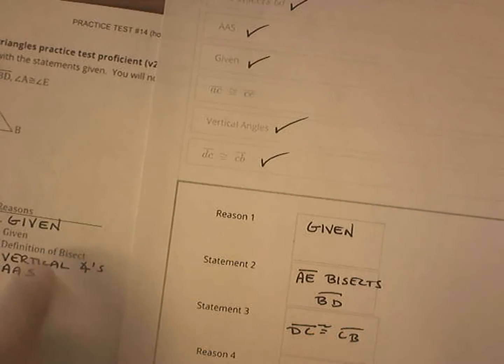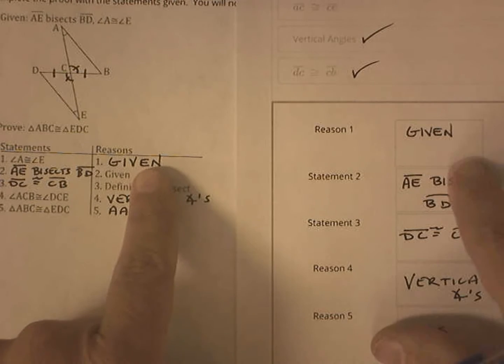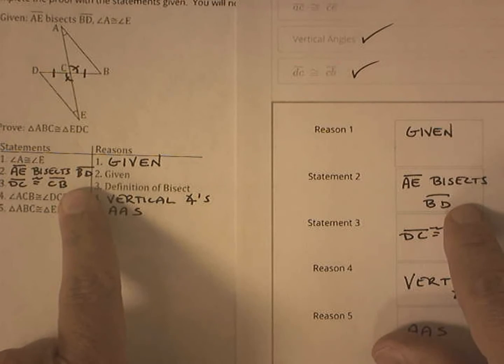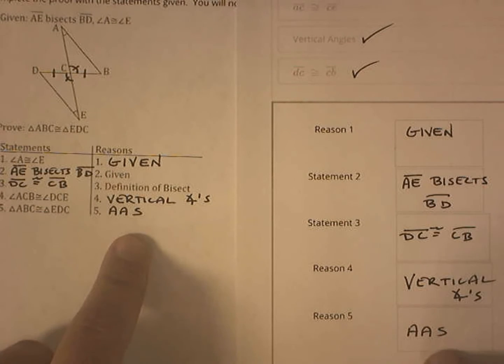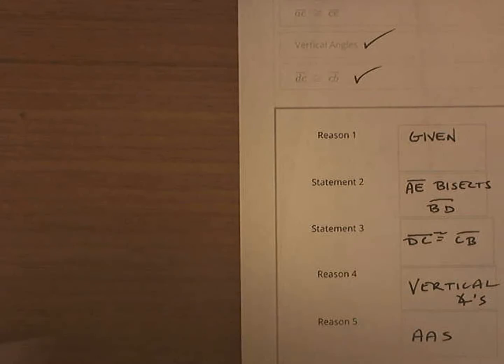So here's what it looks like in Edulastic. Oops, you can't see it. Let me see if I can make it look a little bit better here. Right about there. So I went with my given, the bisects, the congruent segments, vertical angles, and AAS.